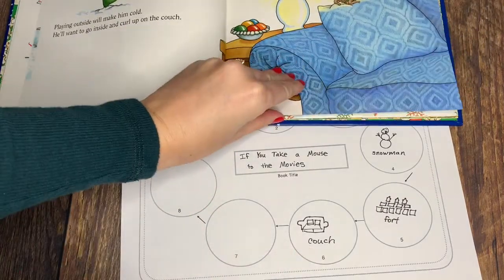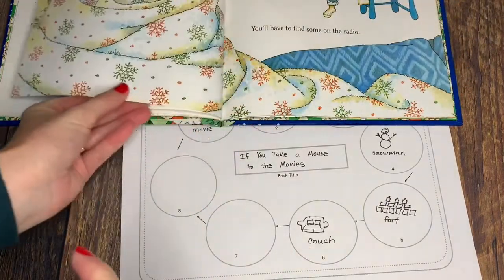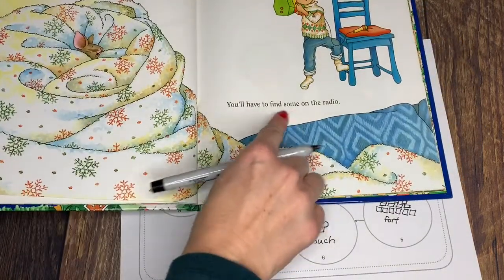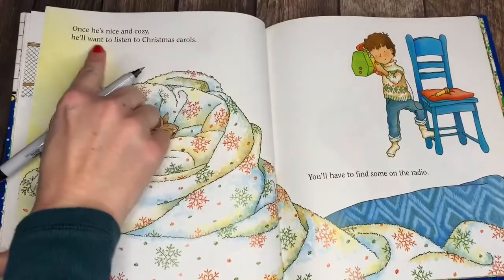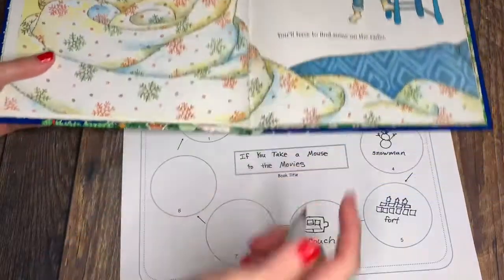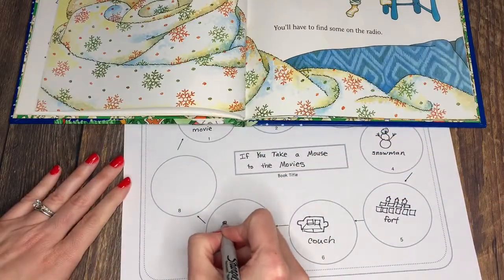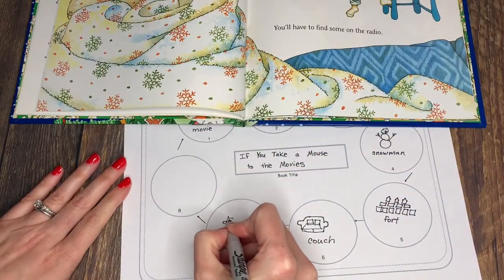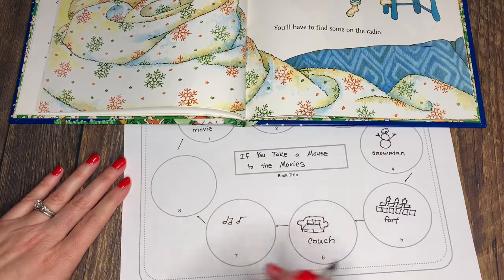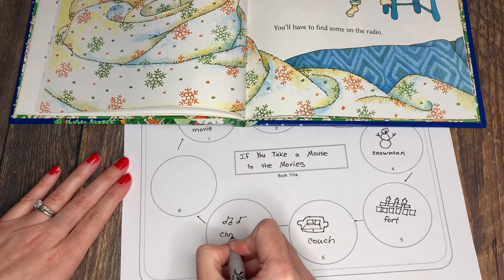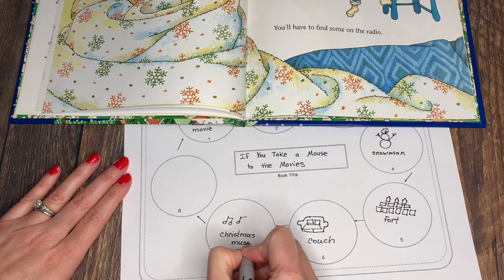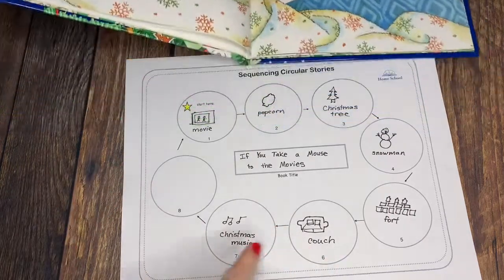Okay, and do you remember what happens next? Okay, so now he's snuggled up on the couch, and he wants to listen to Christmas carols. Oh, he wants some music. So maybe I can draw some musical notes here to represent the fact that he wanted to play Christmas carols. So we can say Christmas music is what he wanted next.